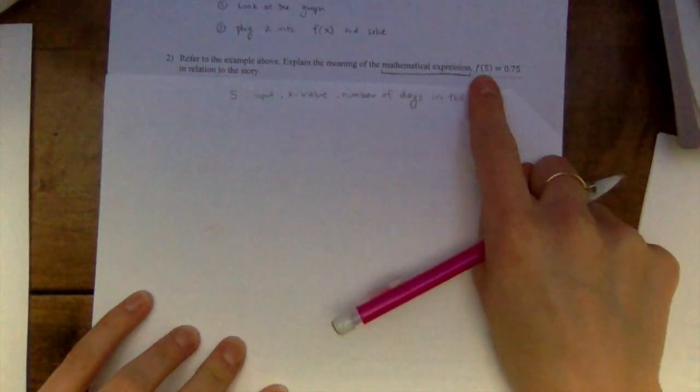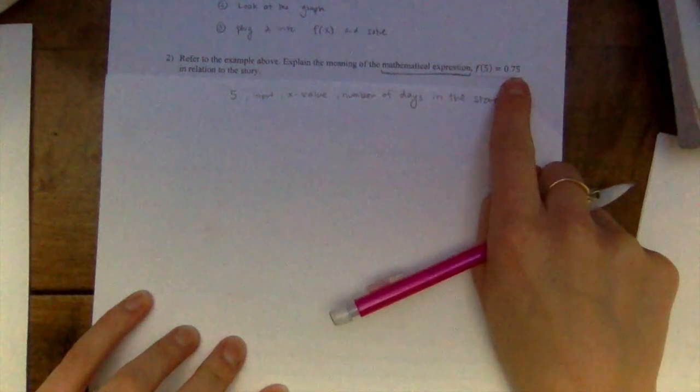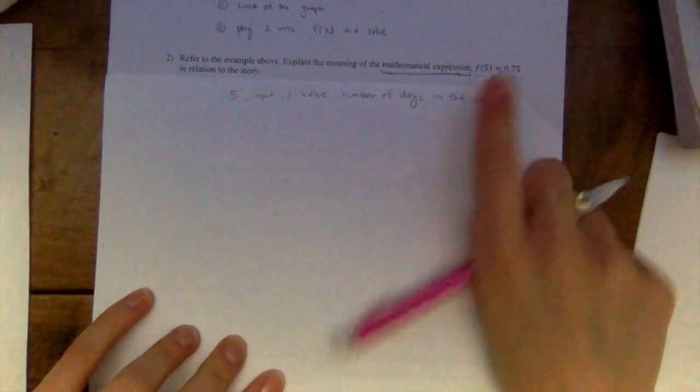All right, so what else do we know? We know that f of 5, or the function value, is 0.75. That's the y, that's the output.